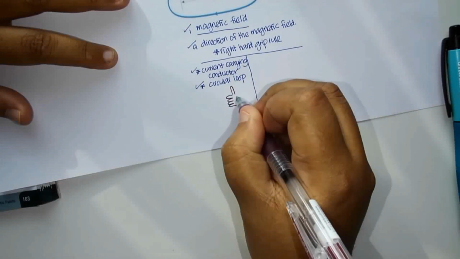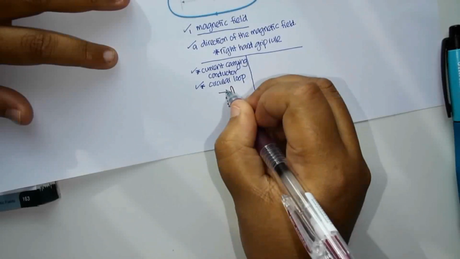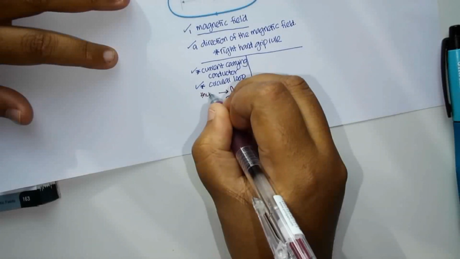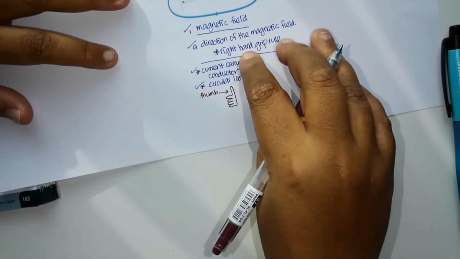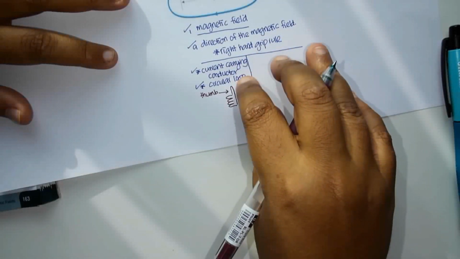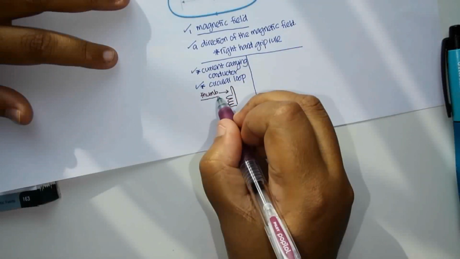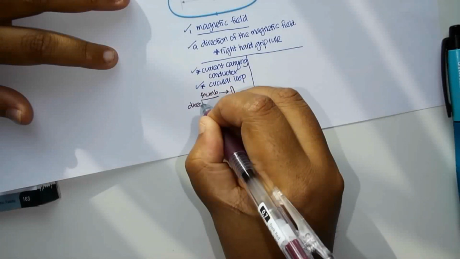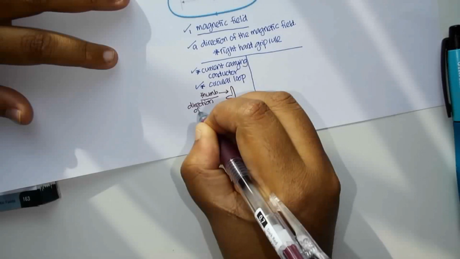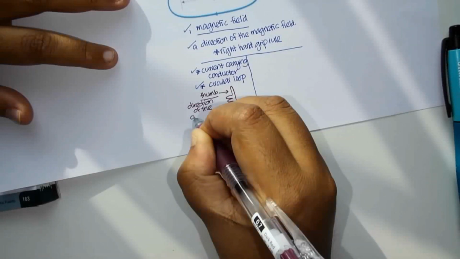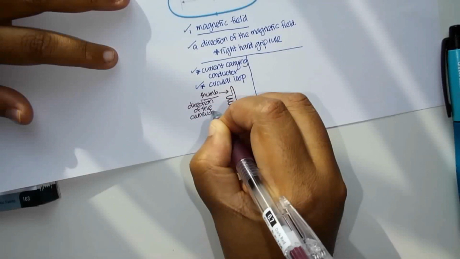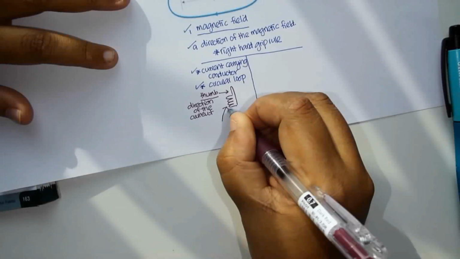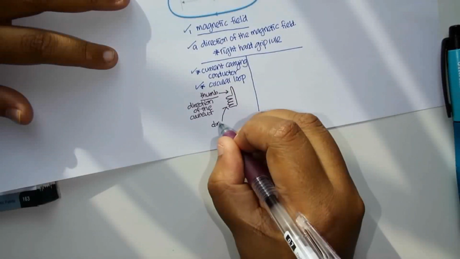This is your thumb. In these two examples, current carrying conductor and circular loop, your thumb represents the direction of the current, and your fingers represent the direction of the magnetic field.